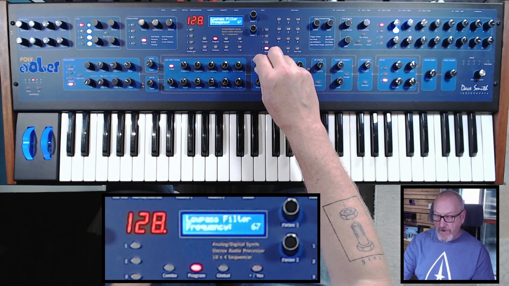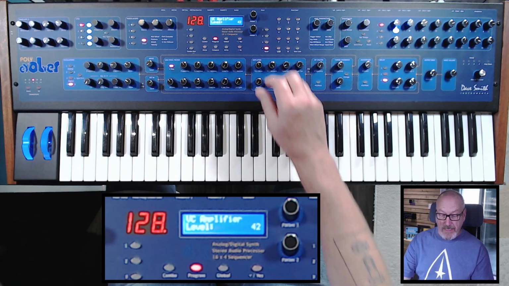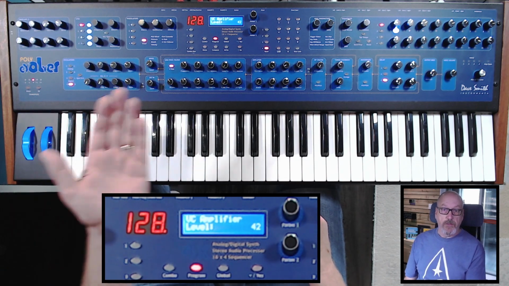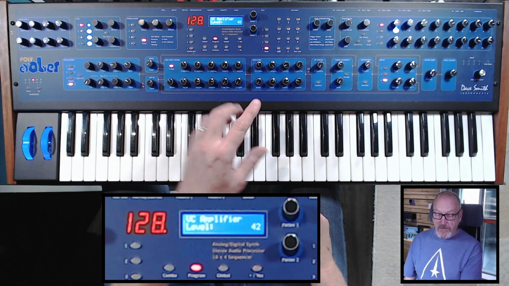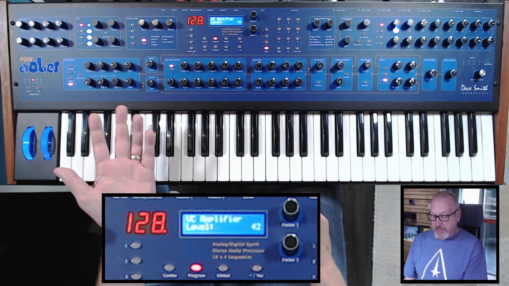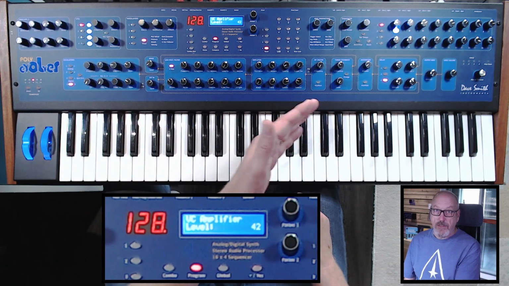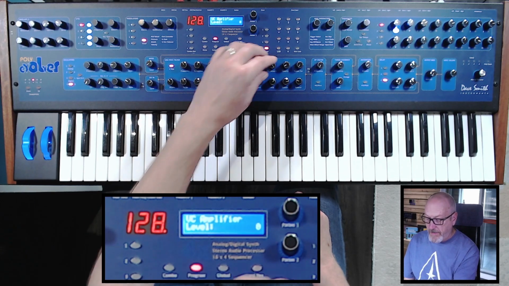There's an amplifier volume, or level, I should say. If you turn that up, it basically just turns on the amplifier without using the envelope. So this could be useful with maybe modulation sources, or just to make a drone like this and then get a sequence going.